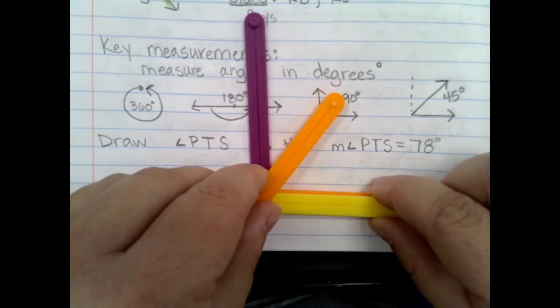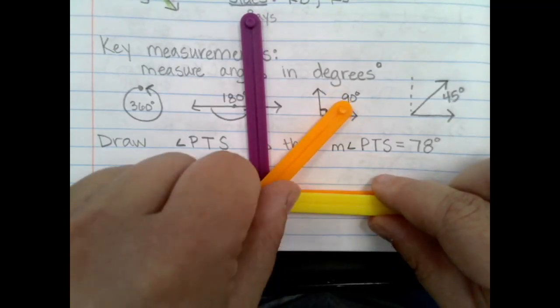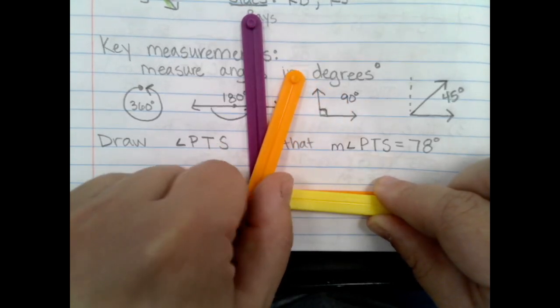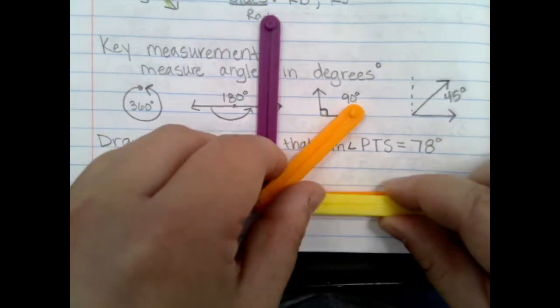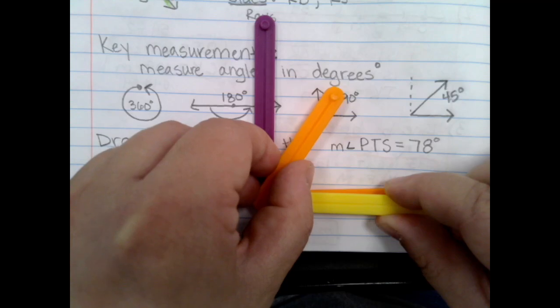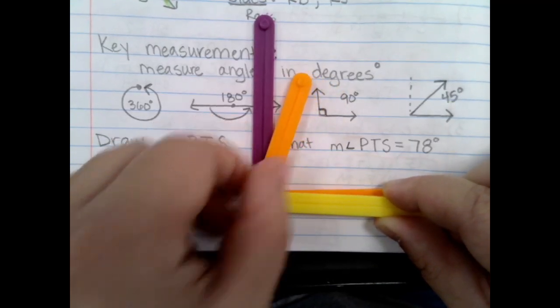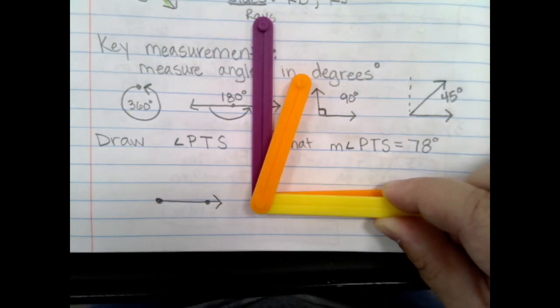Right now it's at 45, so should I open it or close it? Open it, good. And am I going to open it all the way to 90 degrees? No, so you kind of have to think, okay, this is 45. So this is maybe like 50, 60, 70. That's probably about close to 80. Just a little bit shy. 78 is close to 80, so about there.